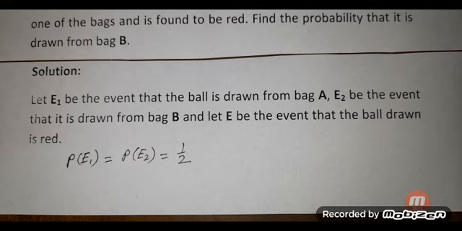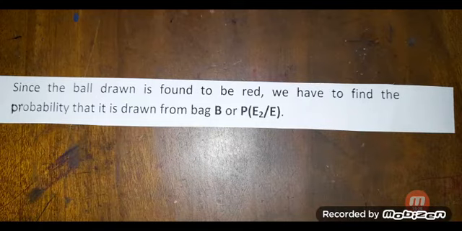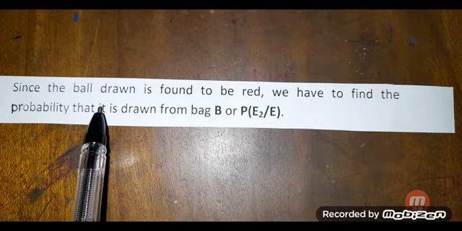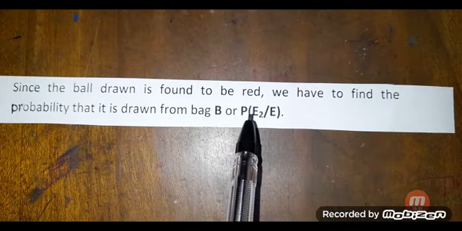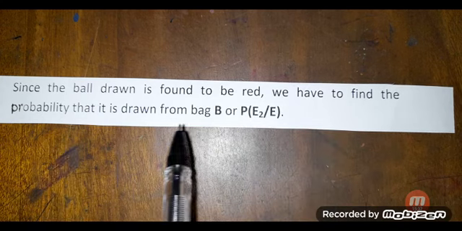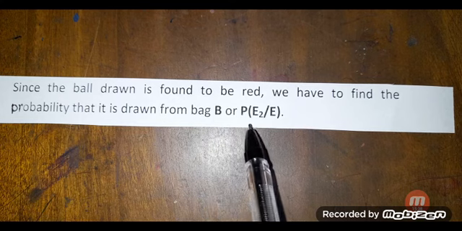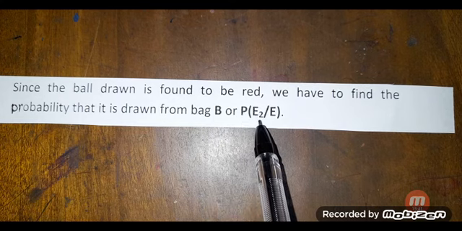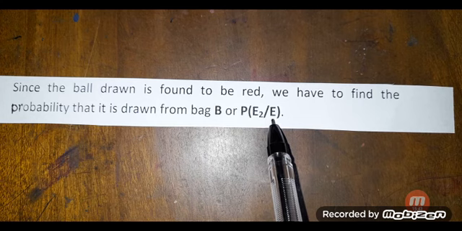That is, out of E1 and E2, or out of A and B, we have to select 1. So that is why the probability of E1 and probability of E2 is 1 by 2. Since the ball drawn is found to be red, we have to find the probability that it is drawn from bag B, or we have to calculate the probability of E2 given that E.